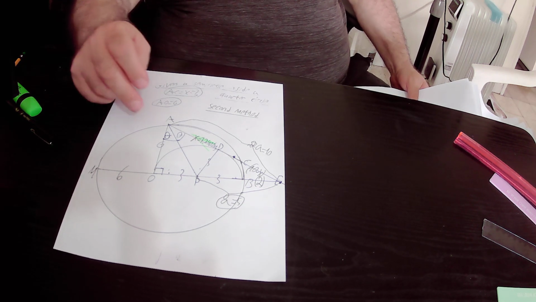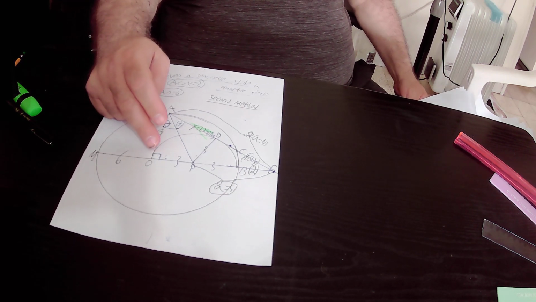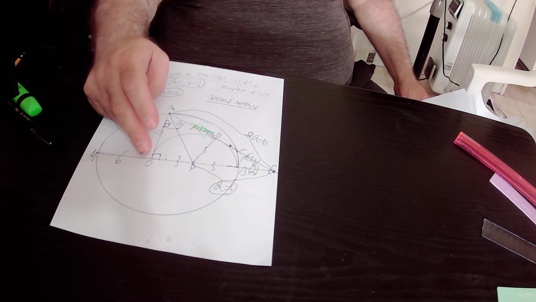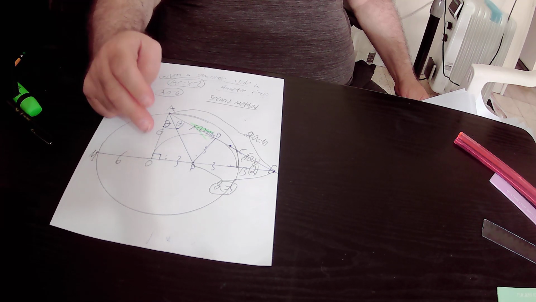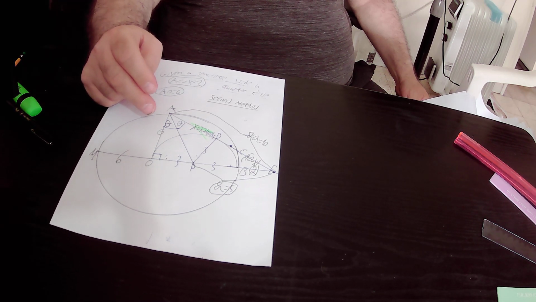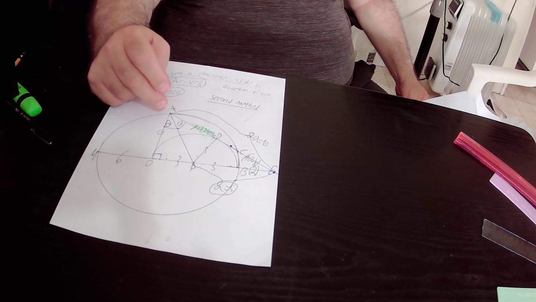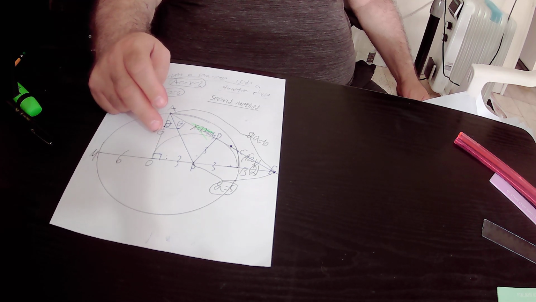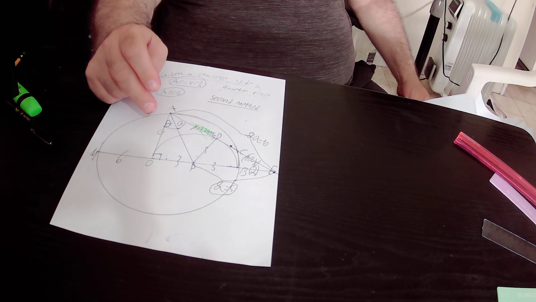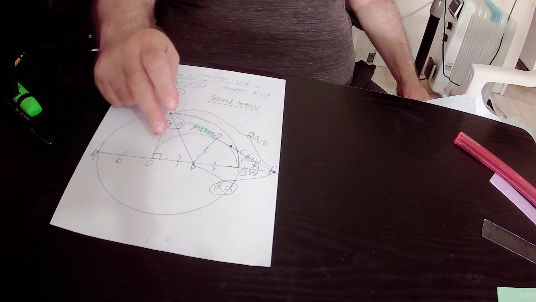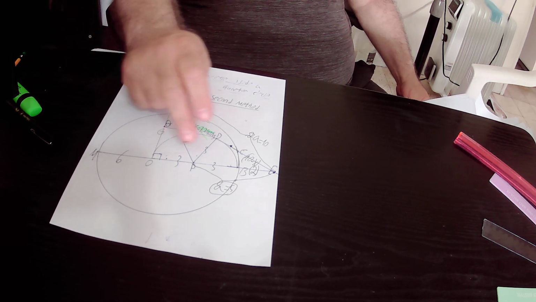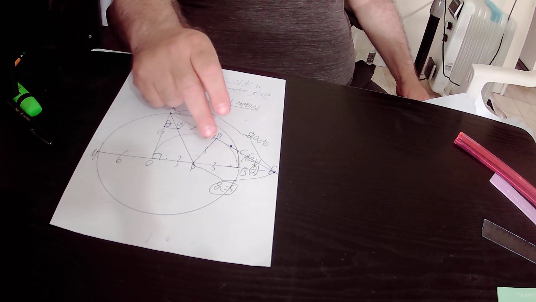So here, this angle equals 90 degrees, and this point O is the center of the quarter circle. We have already found that the radius of the quarter circle equals 6 units, and the radius of the semicircle equals 3 units, so OP equals PB equals PD equals 3 units.